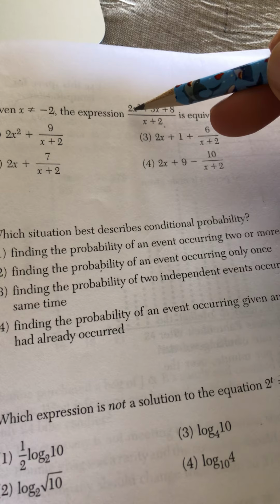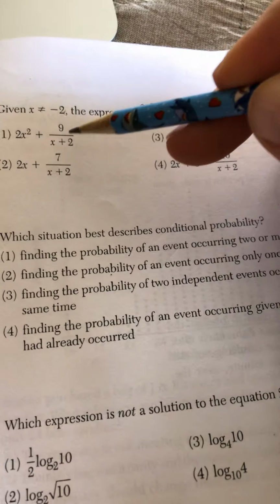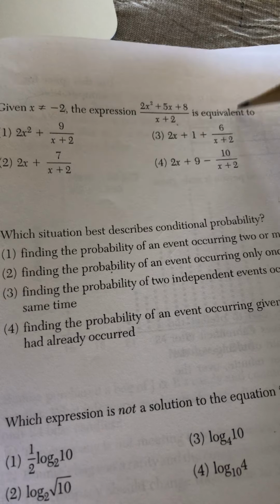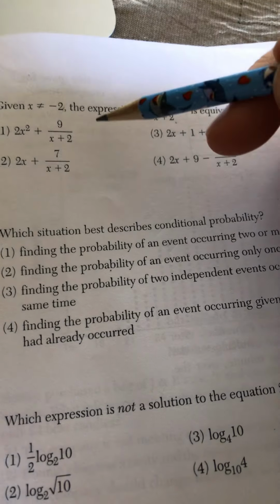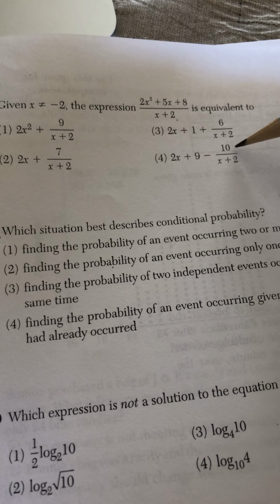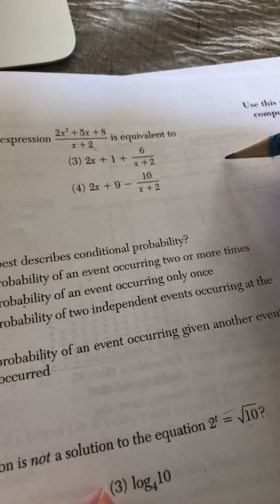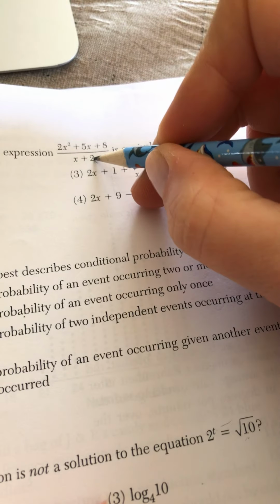You could plug a number in for x, hit enter, get a nasty number, and then type in the 4 answers and see which one is equivalent. But if you look at these, these are written as division answers because they all have remainders. So I'm going to synthetically divide, because I like it, by -2.